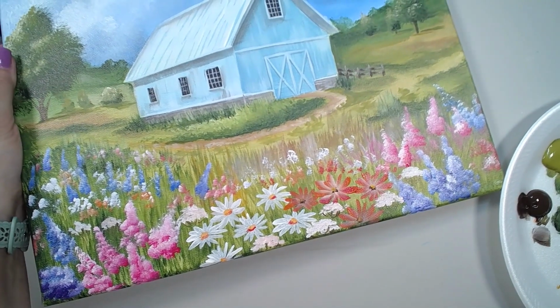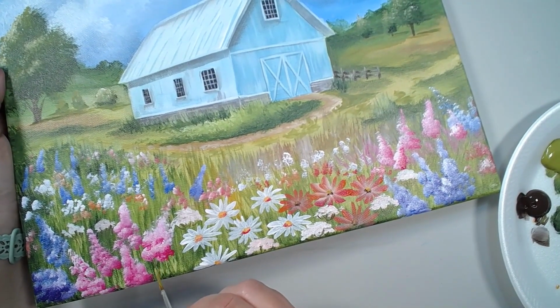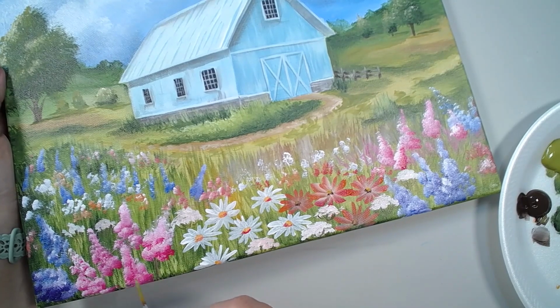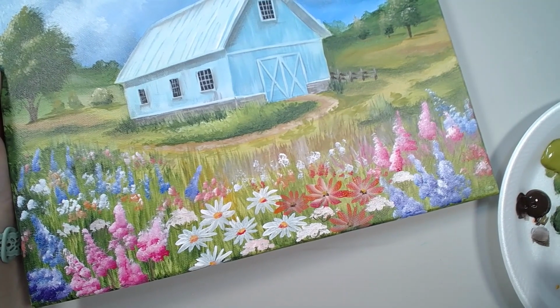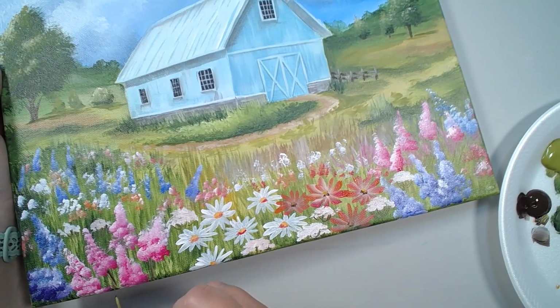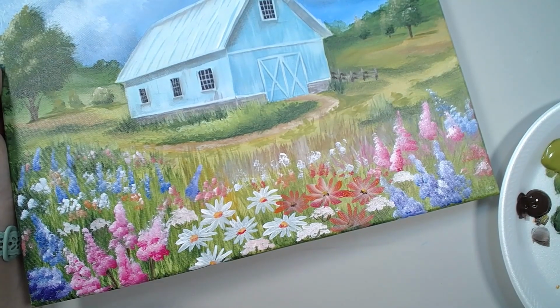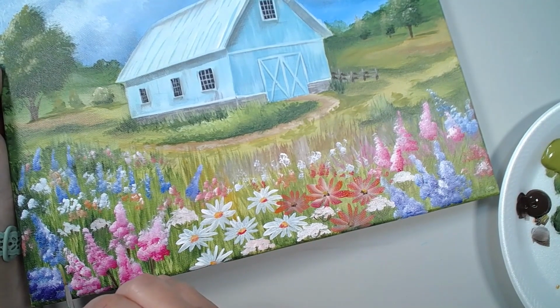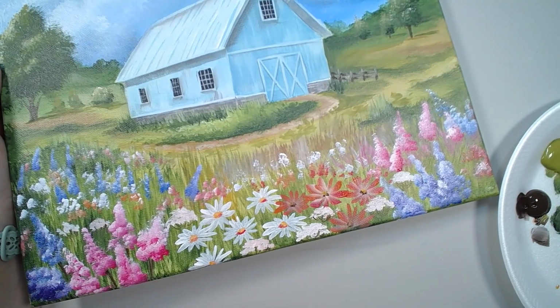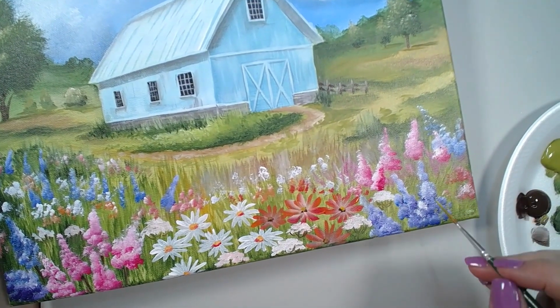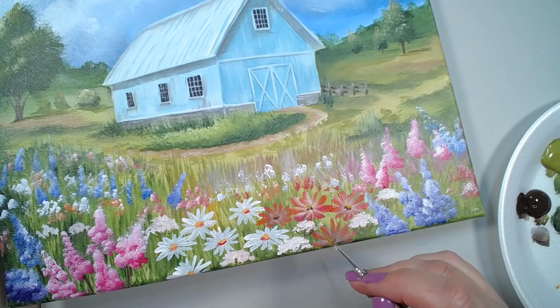Okay. And maybe pull a stem down from that. The ones that are up close, it's kind of a good idea to have some kind of a stem. So that you get that better feel of them being closer.